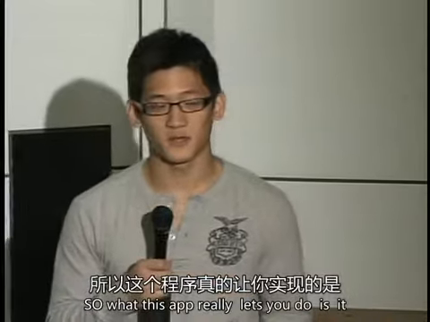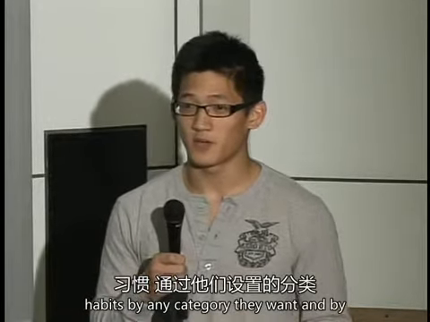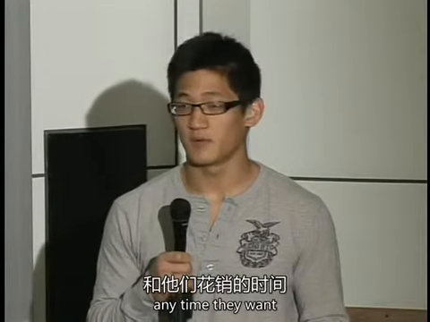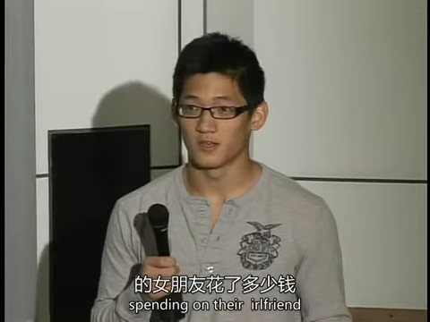So what this app really lets you do is analyze your spending habits by any category you want and by any time interval you want. At any point in time, you can load up this app and know how much you're spending on your girlfriend.